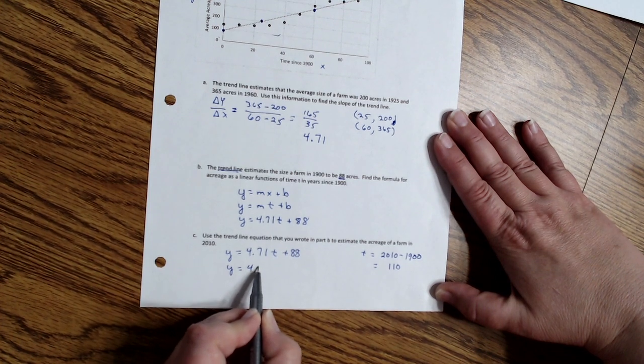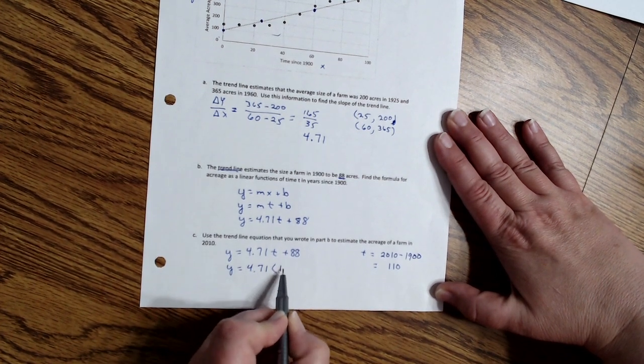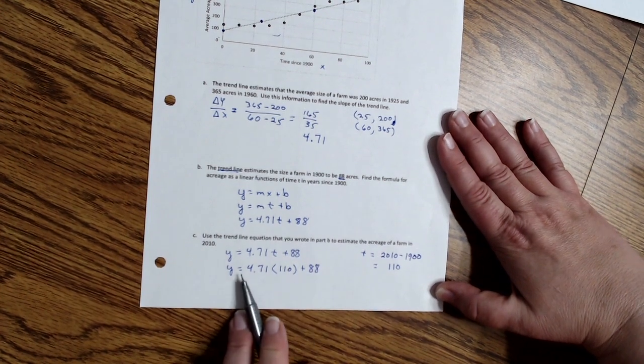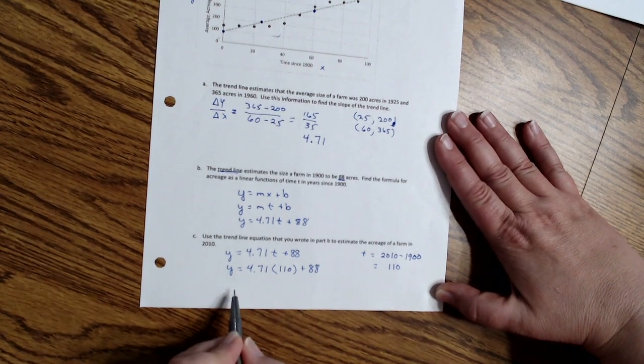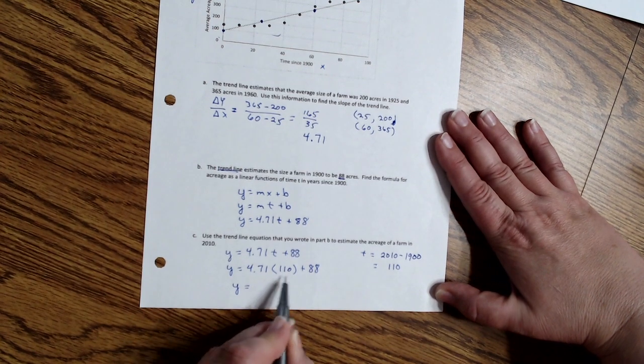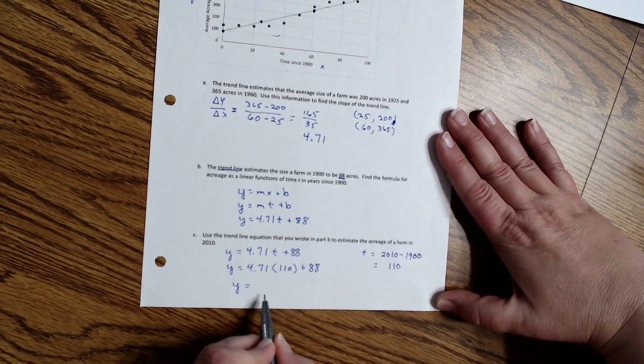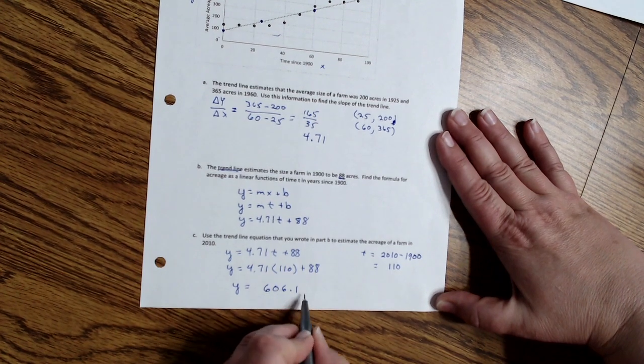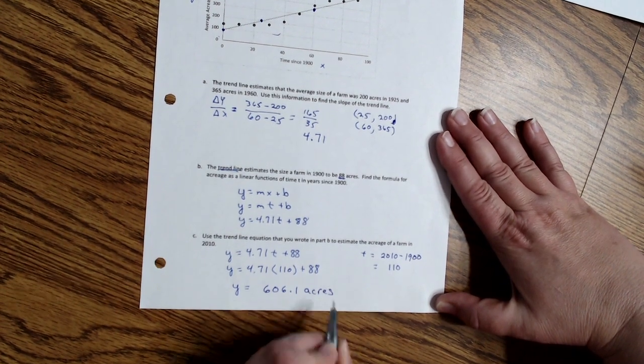Now remember, this is according to the trend line, so this is kind of like a prediction using the trend line. Then just type that in, make sure you multiply and then add, and that should give us 606.18 acres.